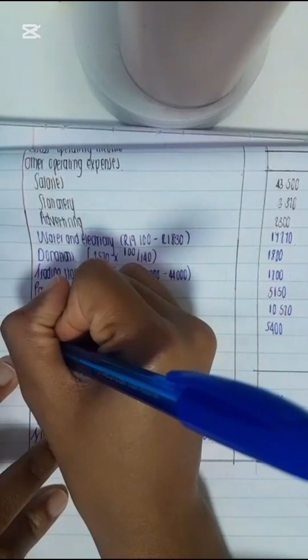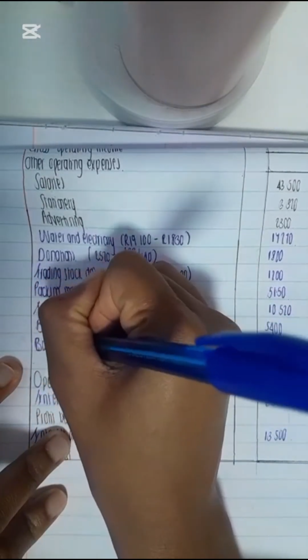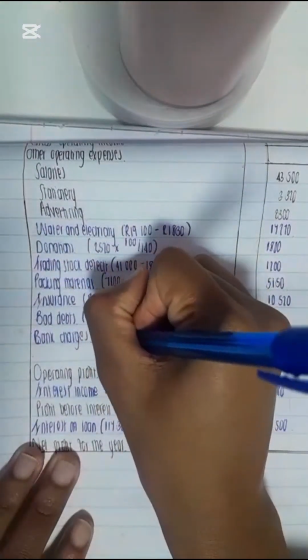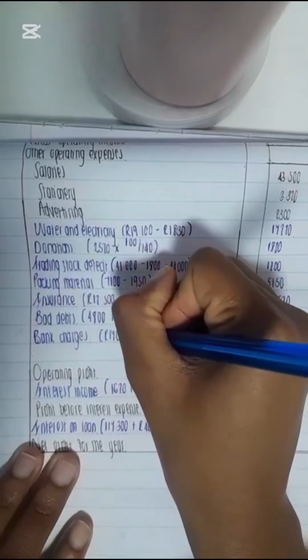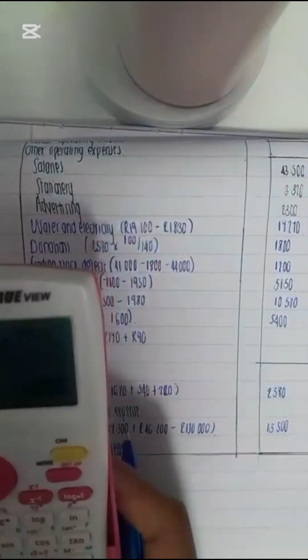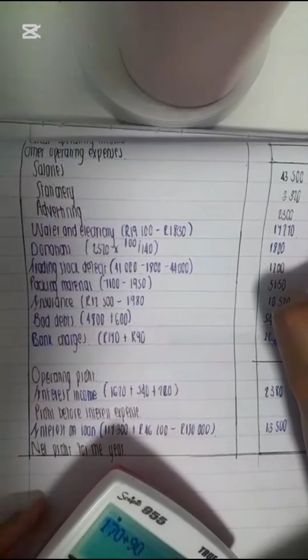About bank charges, EFT charges for 170 and our credit card charges for 90 rand give us a total of 260.